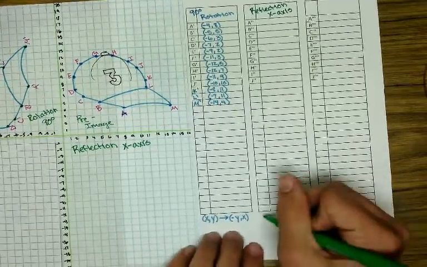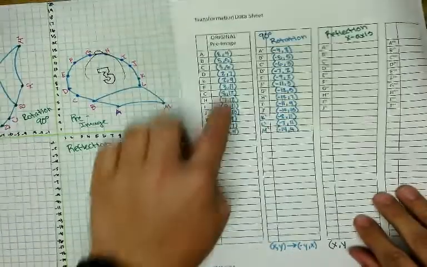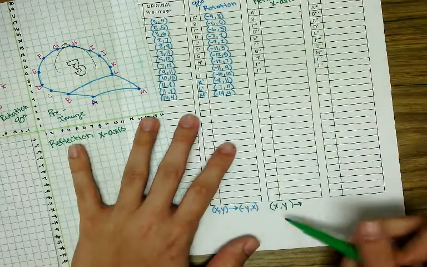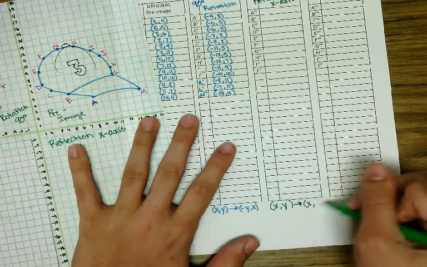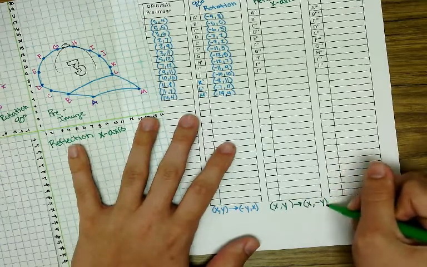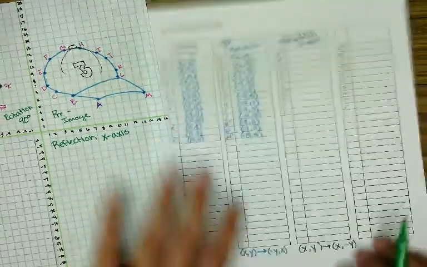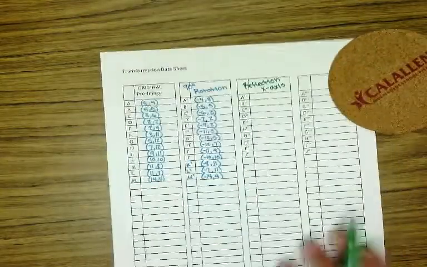So we start off with our original x comma y, which is our pre-image. If we flip over the x-axis, our x values stay the same, but our y values change to the opposite of what they originally were. Let's not worry about the graph right now, so let's put the graph away and just have this in front of us.